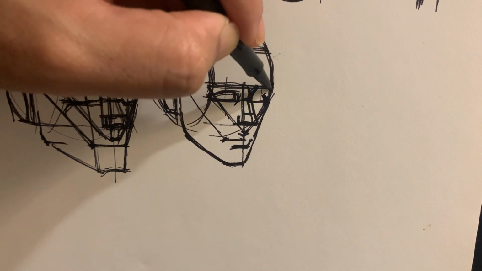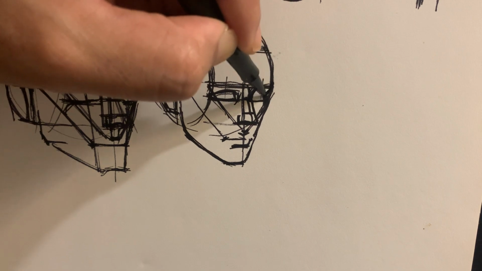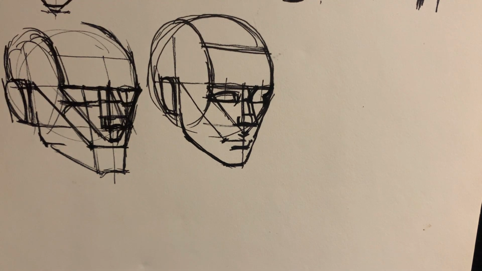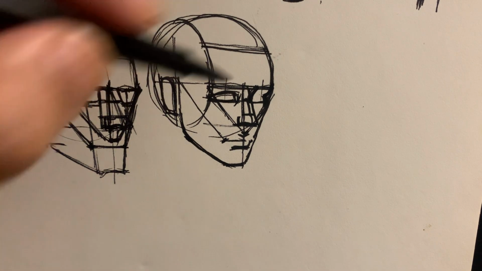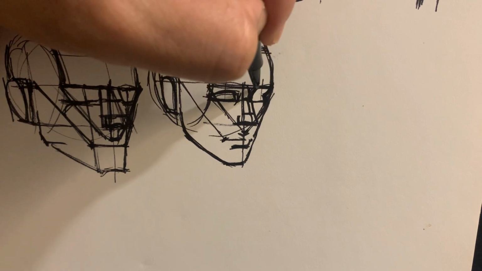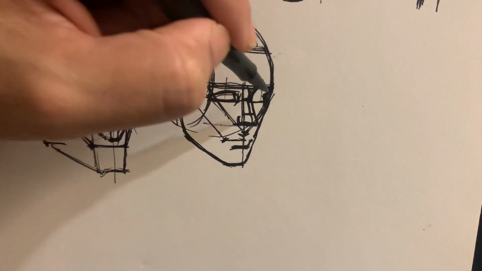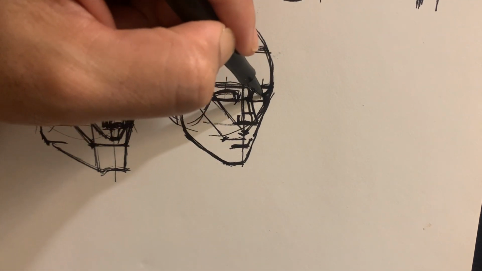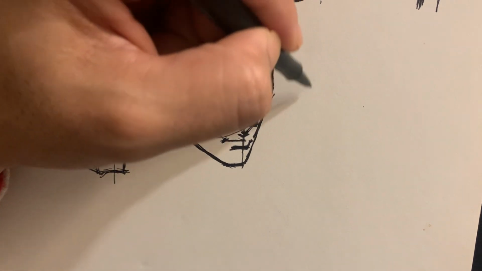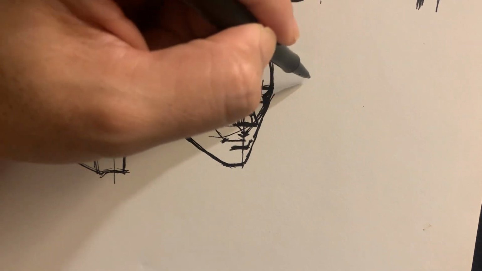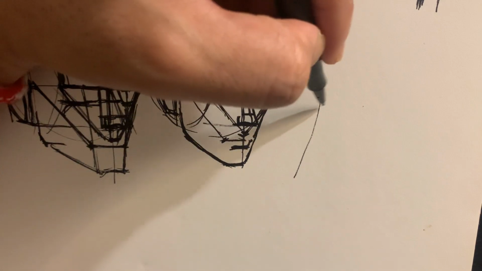And then from here it's going to turn in. From the brow towards, so you're getting, how do I show this?